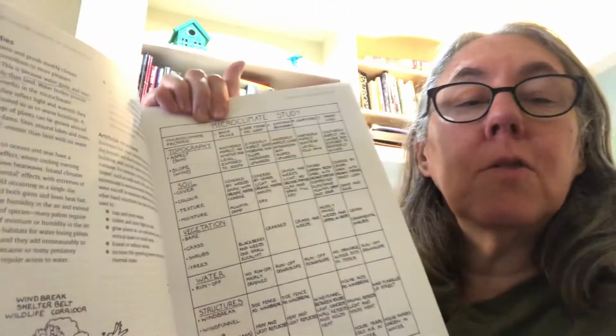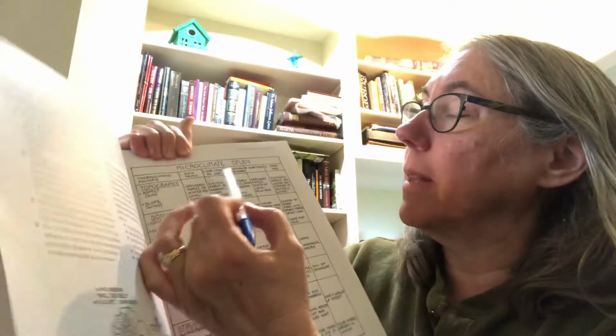The different factors are topography, so that's aspect or sun, slope, wind. In the soil, it's cover, color, texture, moisture. For vegetation, it's bare, grass, shrubs, trees. Water, it's the runoff, how it runs off. Structures, windbreak, wind funnel. Color, increases heat, increases cold. So that's the whole, if you can see, right along here. Those are all the different categories, and then these are the places, the different microclimates in the yard.